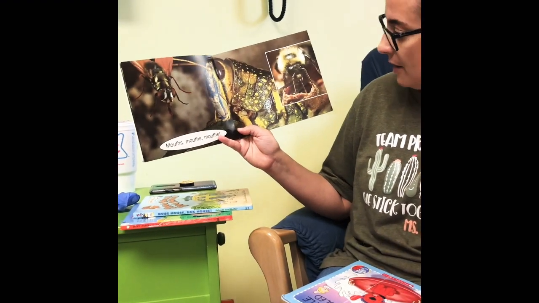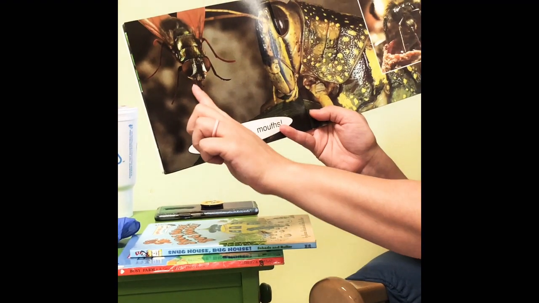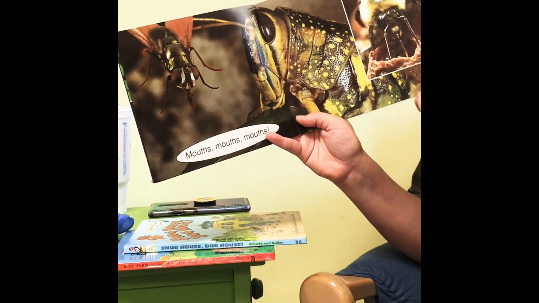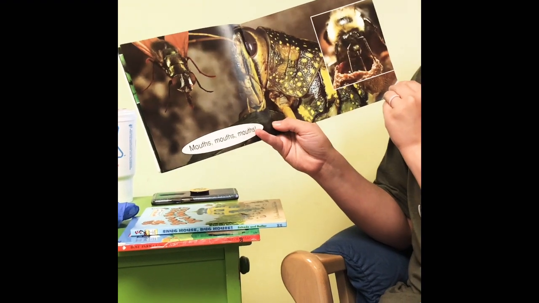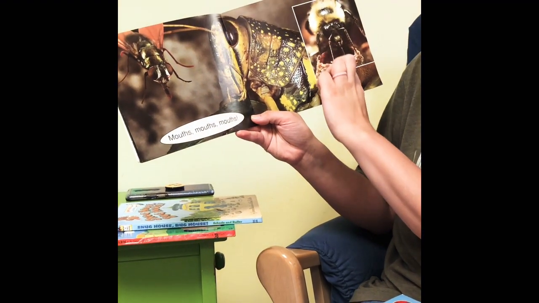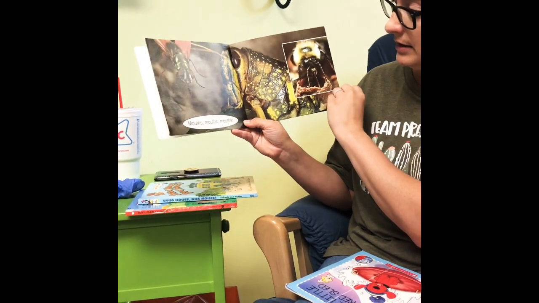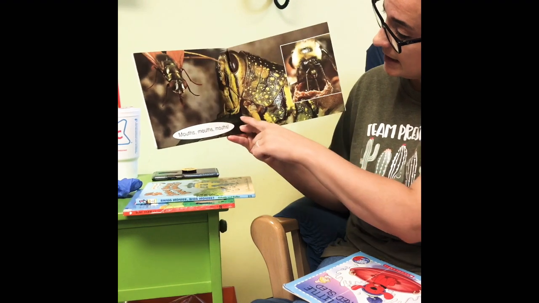Mouths, mouths, mouths. Look, this is a fly, and it has a special little tongue that it uses to eat what it eats. And here we have a bumblebee, and it's using its mouth to get some pollen. I don't know what this grasshopper, I guess he's eating a leaf.